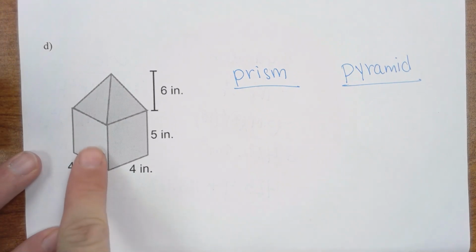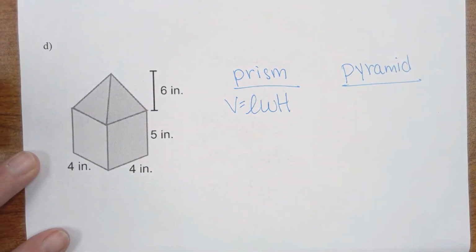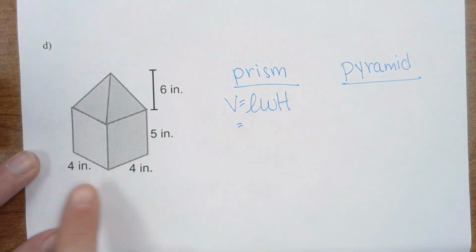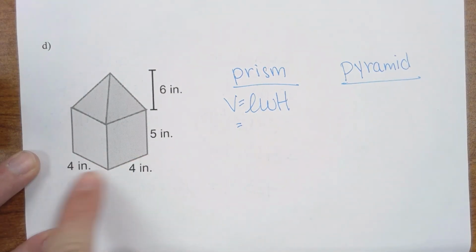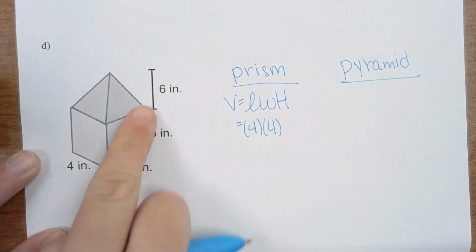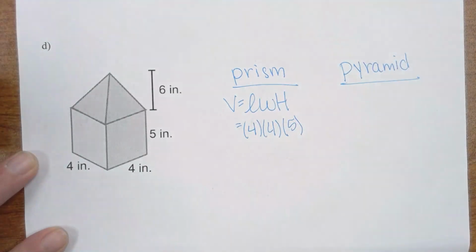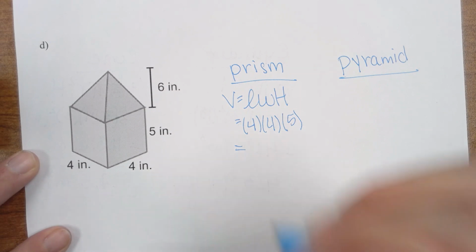Let's start with the prism because that's the easiest. Your volume is length times width times height. Our length and the width is the bottom, so that's 4 and 4, and the height is the height of the entire figure here, which is 5. When you multiply all those numbers, 4 times 4 times 5 will give you 80.